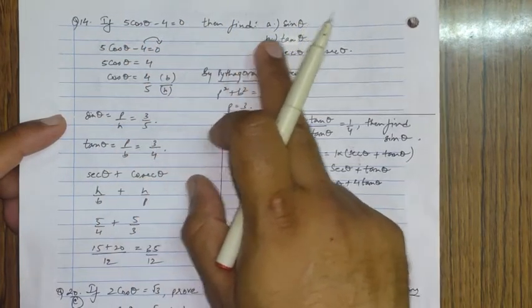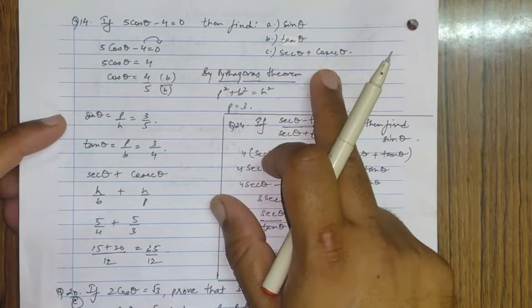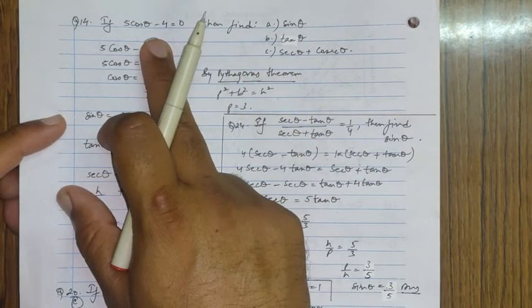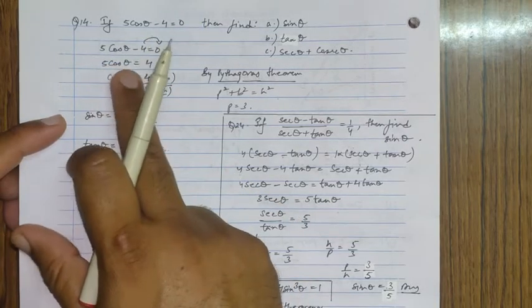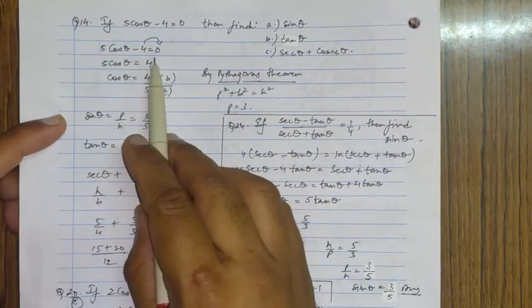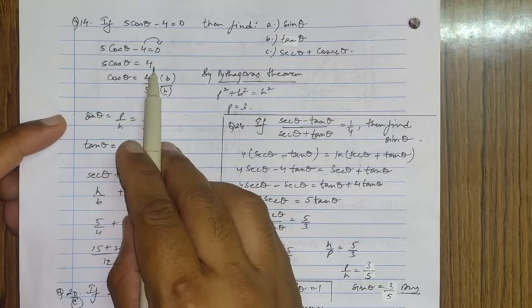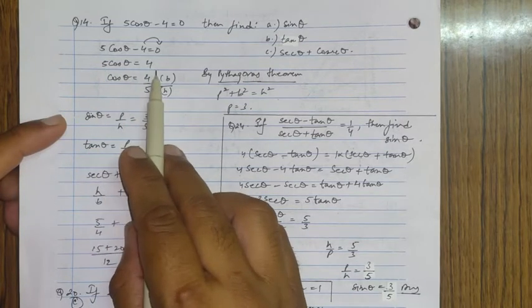In the 14th question it is given, if 5 cos theta minus 4 is equal to 0, then find the value of sin theta, tan theta and sec theta plus cosec theta. So from the equation, first we are going to figure out the value of cos theta, and it can be done like this: 5 cos theta minus 4 is equal to 0. On bringing this minus 4 on the other side by transposing, it becomes plus 4, and the equation will be 5 cos theta is equal to 4.